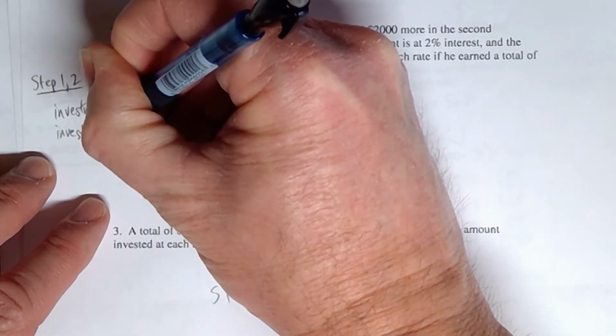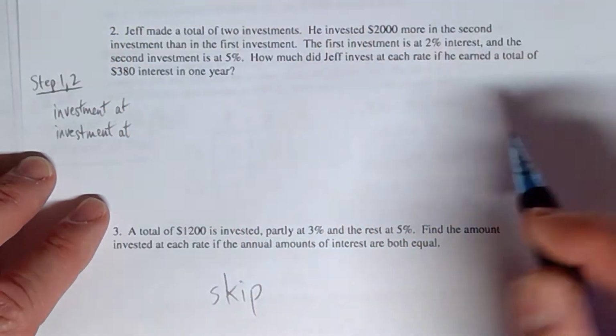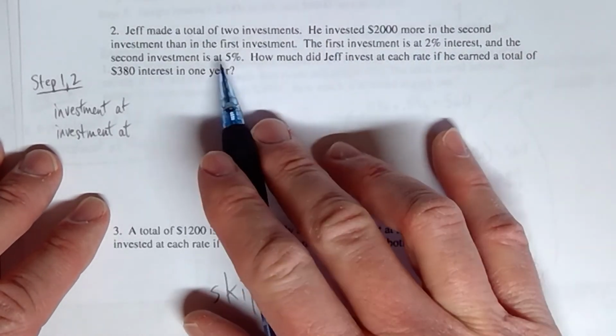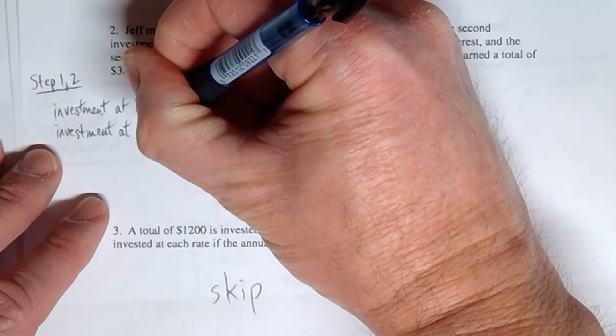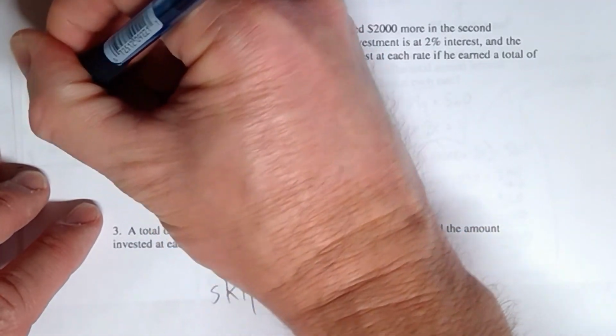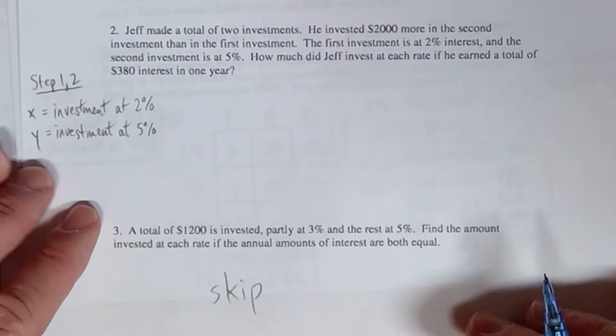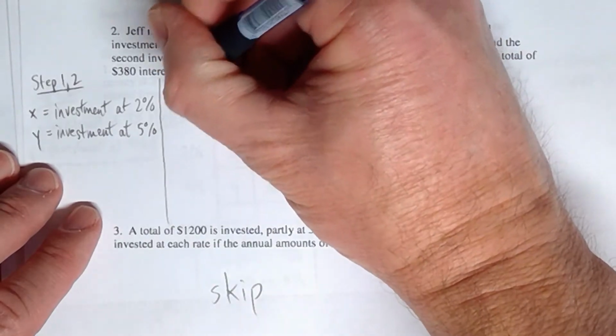Let me get that written down. What are the two rates? The two rates are 2% and 5%. Let's go ahead and use your variables there. I'll use X and Y. You can use any letters you like. Step number 3.